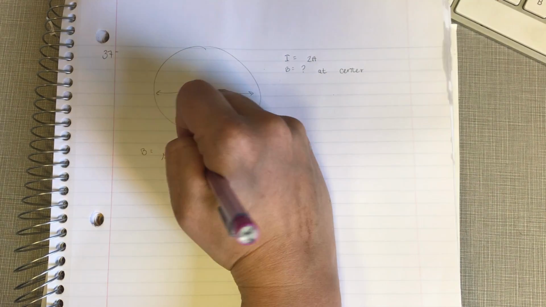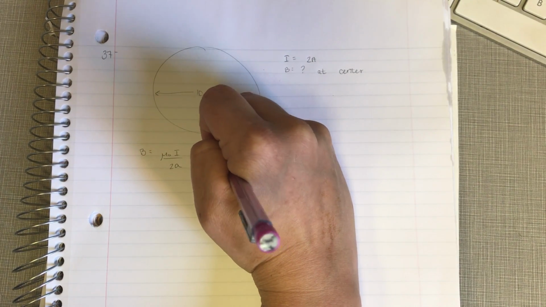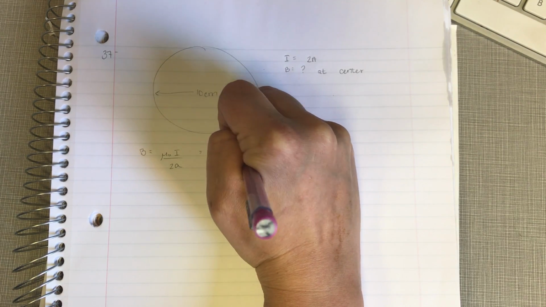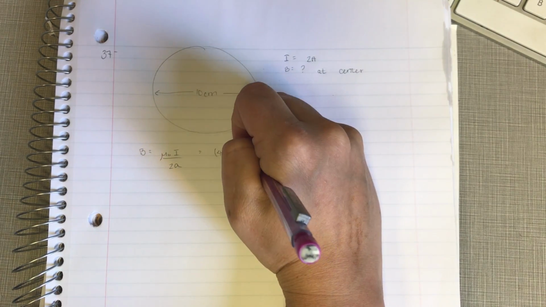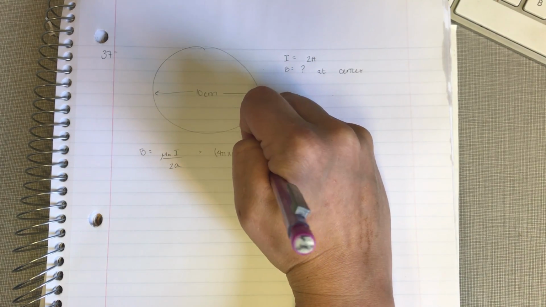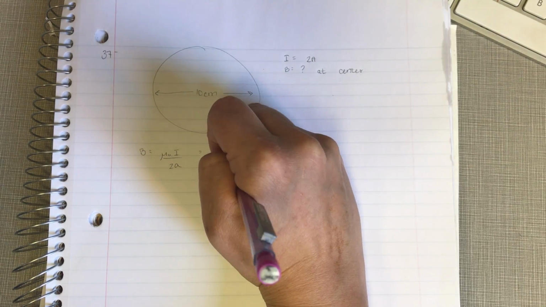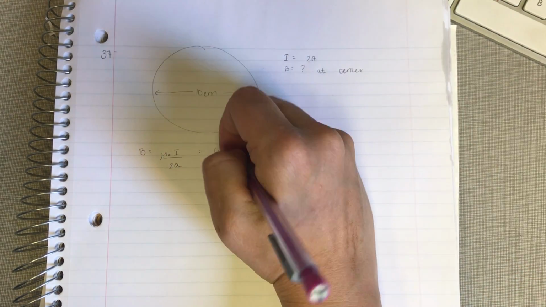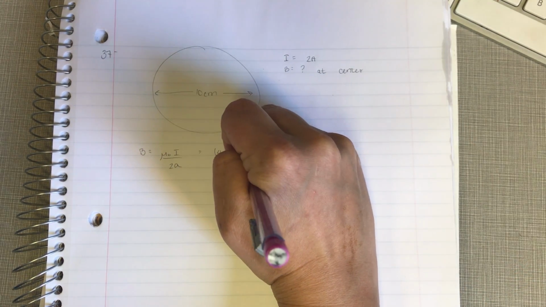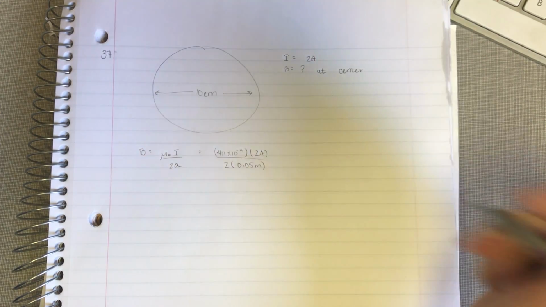Alright, so mu naught is 4 pi times 10 to the minus 7. One day I will remember the units, but that day is not today. And a is the radius, so that's going to be our 5 centimeters.